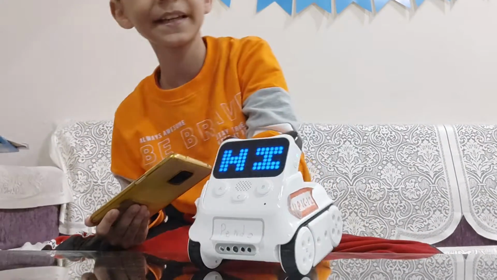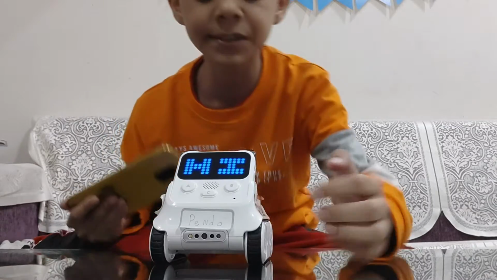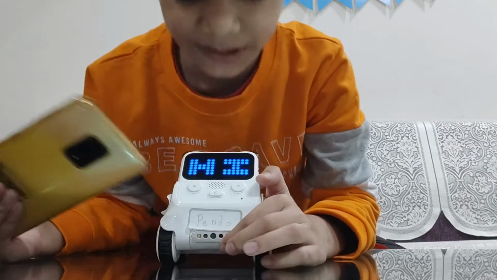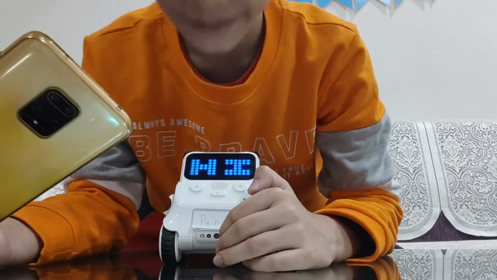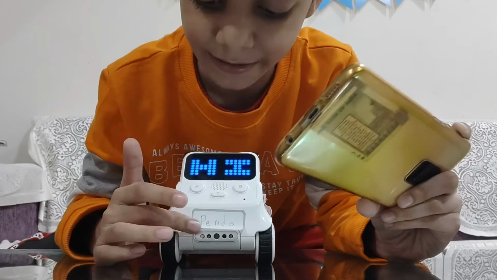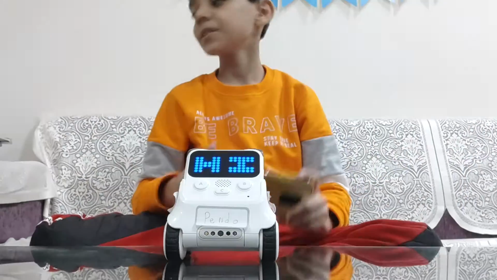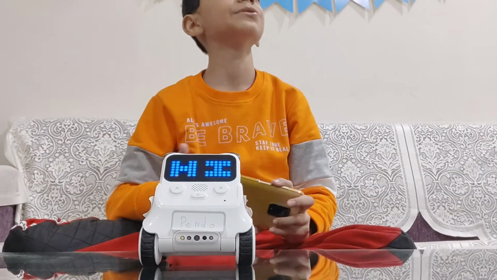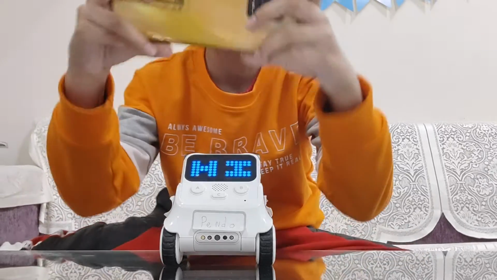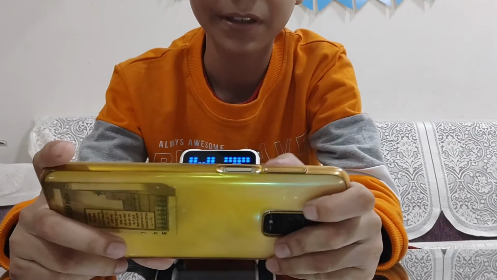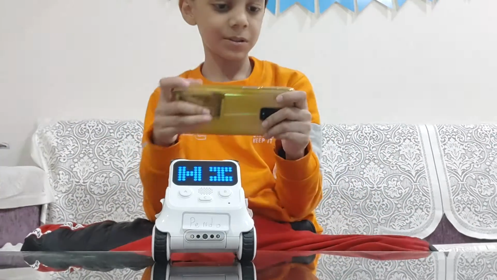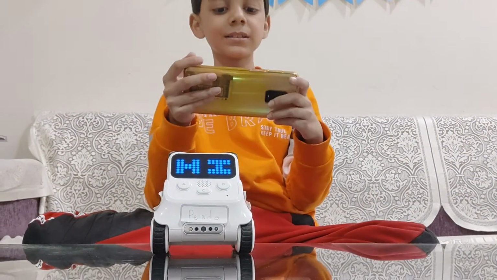This thing has 5 sensors. It can sense objects and it can also avoid objects, so that's really cool. And it can also detect colors. The things you get with this are the name sticker, a USB cable, color cards and some more things, and obviously the main Codey Rocky. So I think that's it for today.